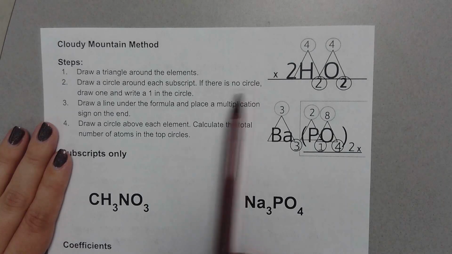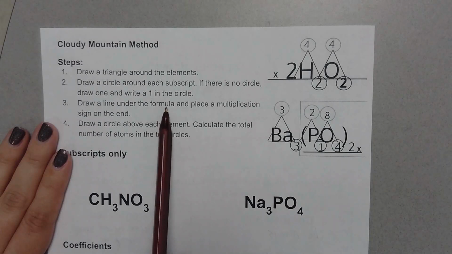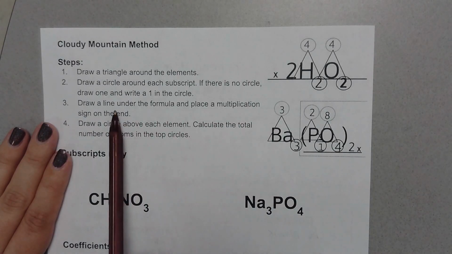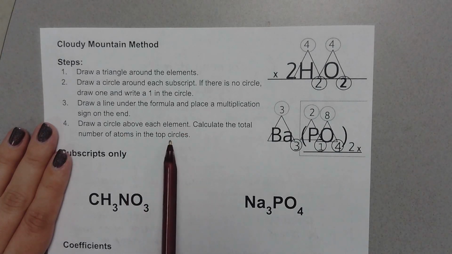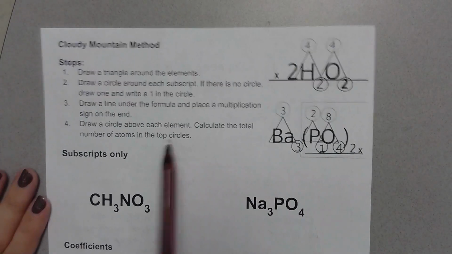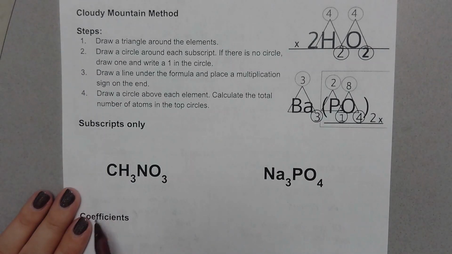If there is no circle, draw one and write a 1 in the circle. Draw a line under the formula and place a multiplication sign on the end. Draw a circle above each element, calculate the total number of atoms in the top circles. So we're going to start down here. So step 1, draw a triangle around the elements.